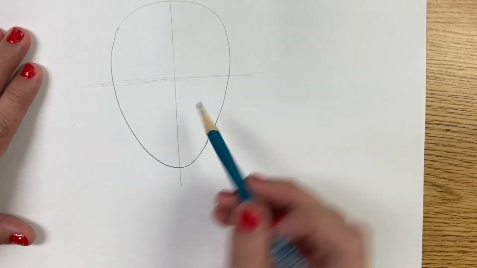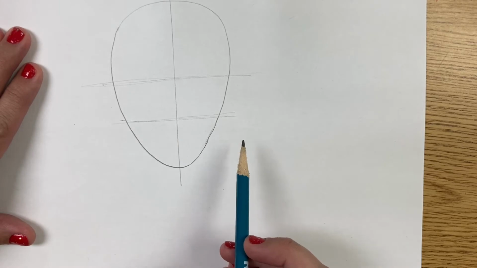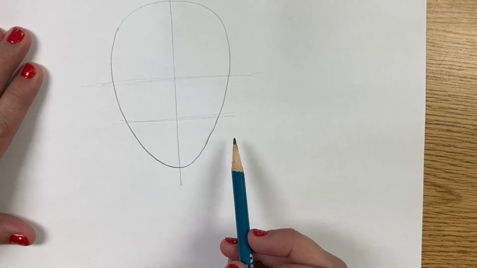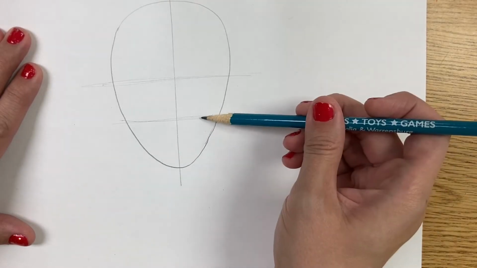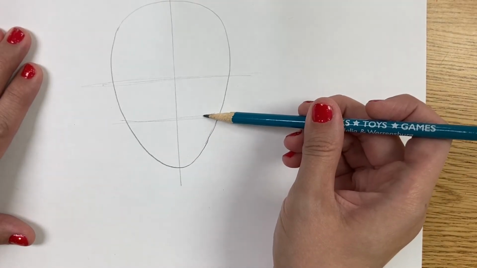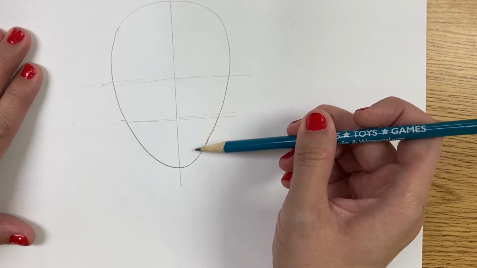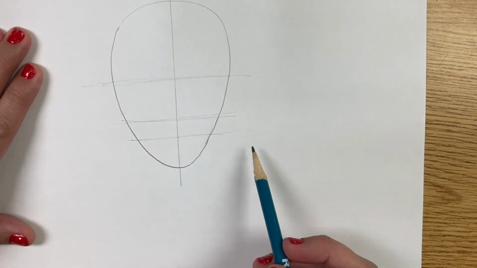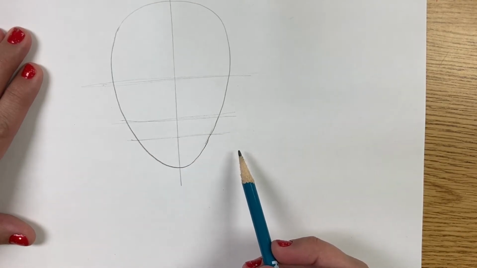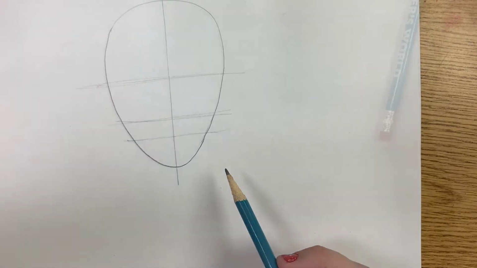So between this space right here, you're going to divide that in half, okay? Something about right there. And then the last guideline, one third of the way down from the nose, you are going to draw another horizontal line. Think of it as if this was divided in three: 1, 2, 3. One third of the way down, not half, a little bit higher than half, you're going to draw another line. And this will help so where you're going to put your mouth, okay?